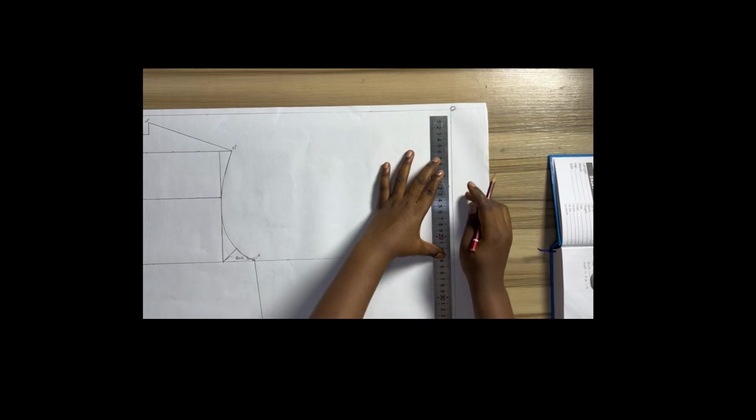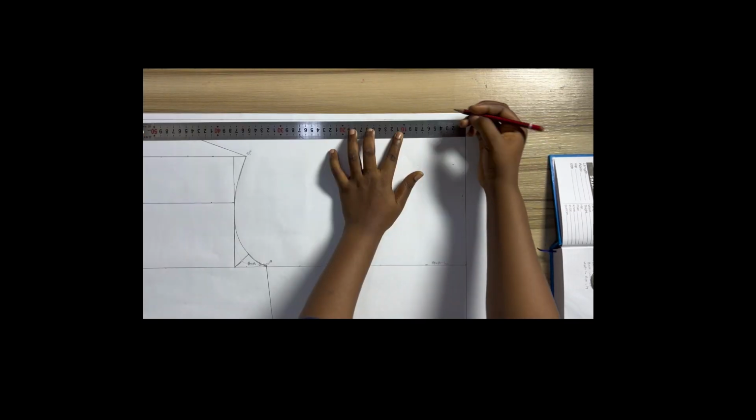So at that waist area, you're going to come in by 2 cm from the center back and connect it in a slanted form all the way up to point O and then to your hip line. Now that part is shaded out because it's no longer part of our measurement.